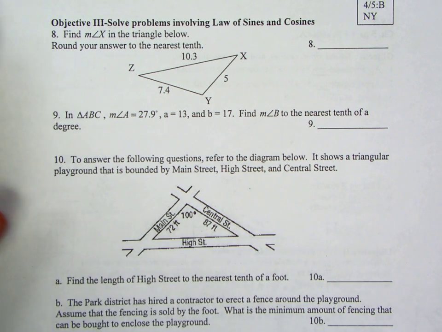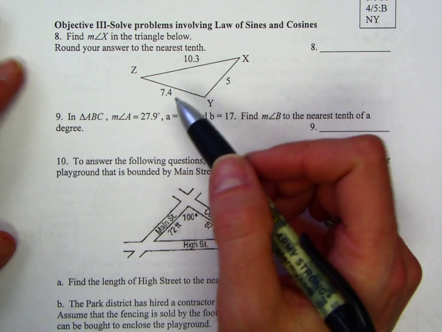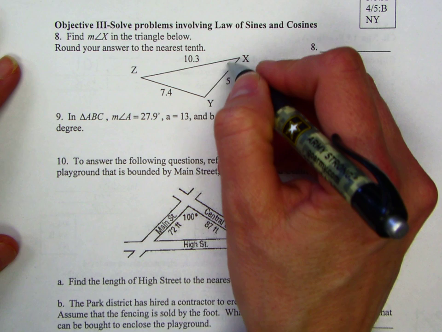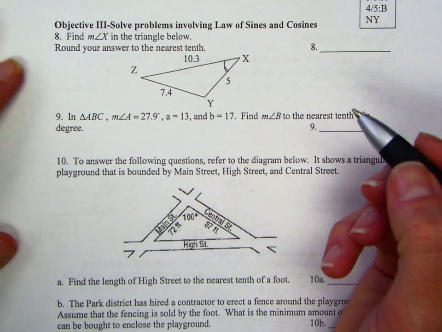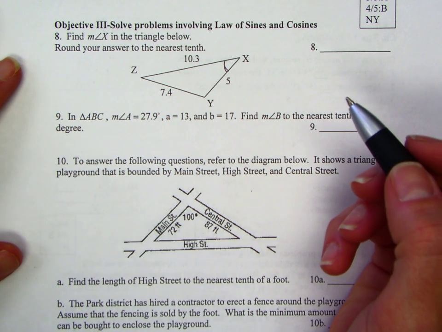Number 8 says, find the measure of angle x in the triangle below. Round your answer to the nearest tenth.